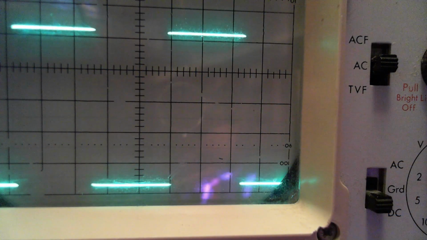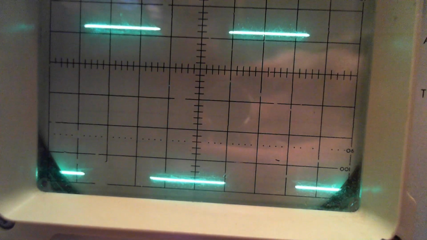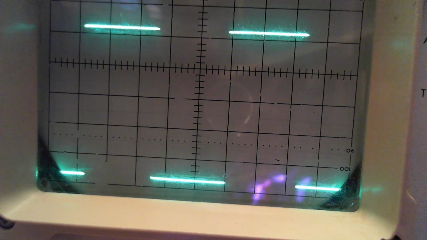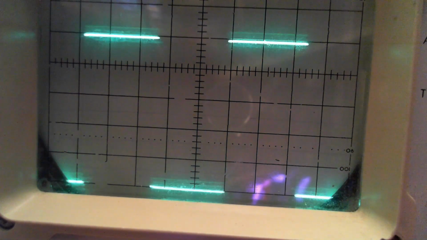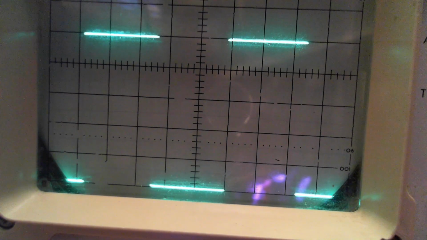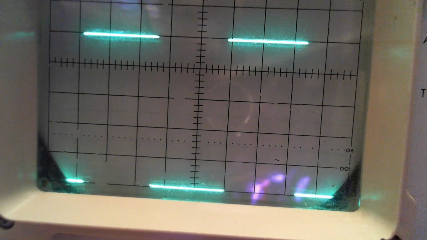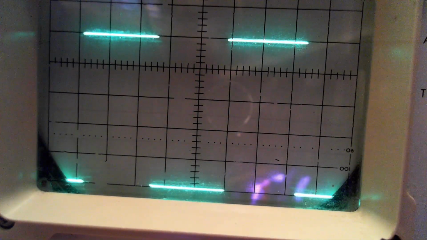Now this is to get a display on the screen of what 1 volt looks like. It seems to me this should be a calibrated thing. Yeah, look at that, right on. What are we on? We're on 0.2 volts per centimeter, and it's 1, 2, 3, 4, 5. Yeah, right on. Excellent.